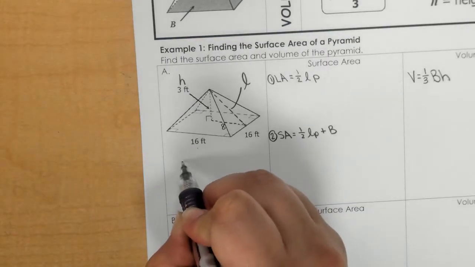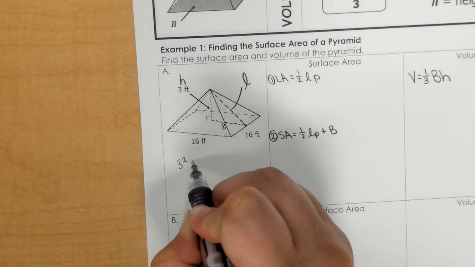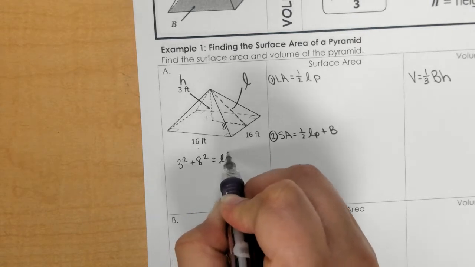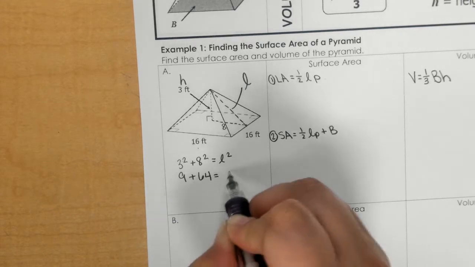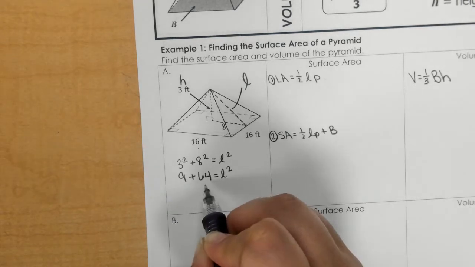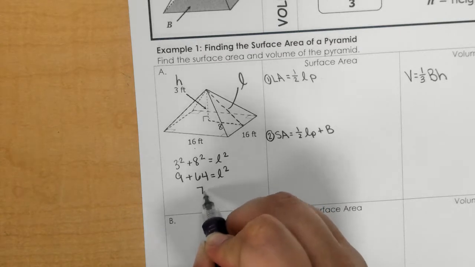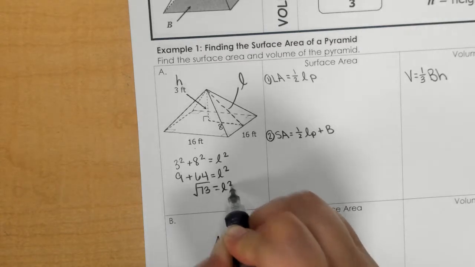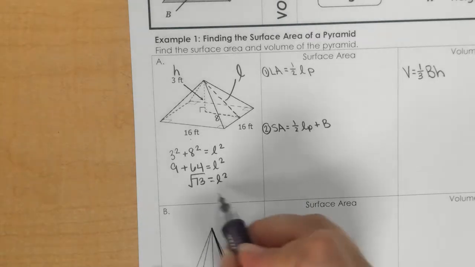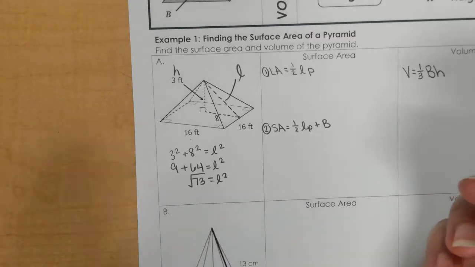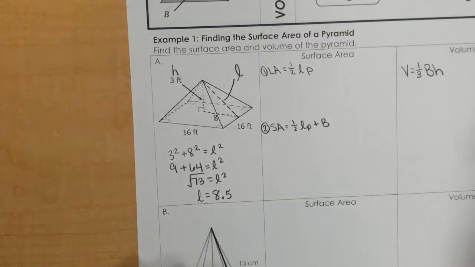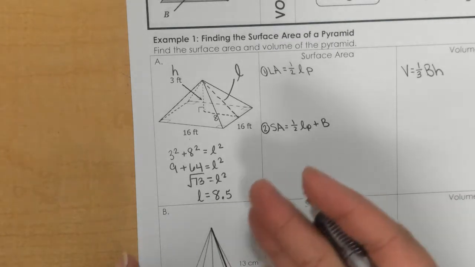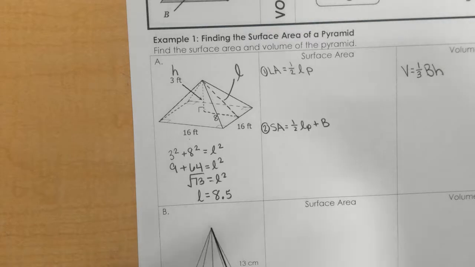So down here, I'm going to go ahead and do 3 squared plus 8 squared equals L squared. And then if I calculate that, we get 9 plus 64 equals L squared. I'm going to add both of these together, and I get 73 equals L squared. As you can see, if I take the square root of that, it's going to give me a decimal, which is okay to do. So I would have 8.5. Since our directions do not have anything about radical form, I'm just going to put 8.5. Leave it rounded to the nearest tenth.